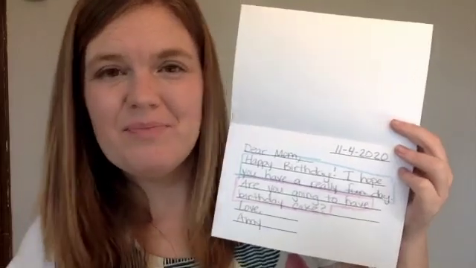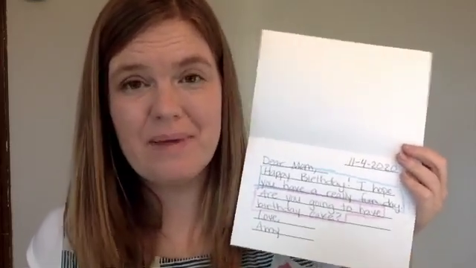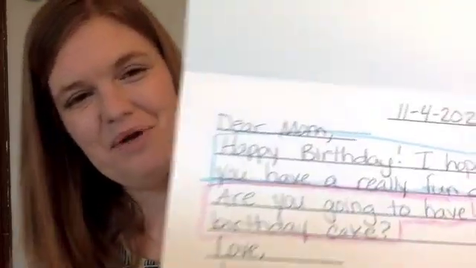I wrote all parts of my letter in my birthday card to my mom, and I have put a blue box around my telling sentence and a red box around my asking sentence so that you can notice both parts as I read to you.